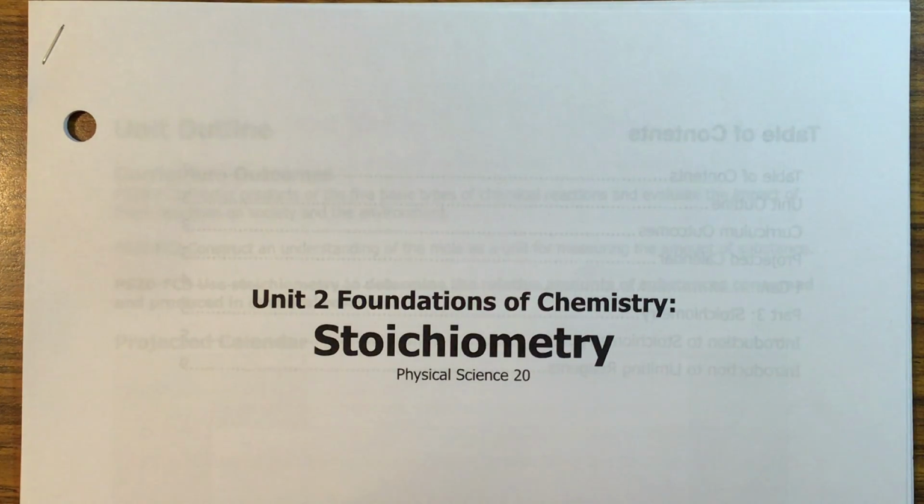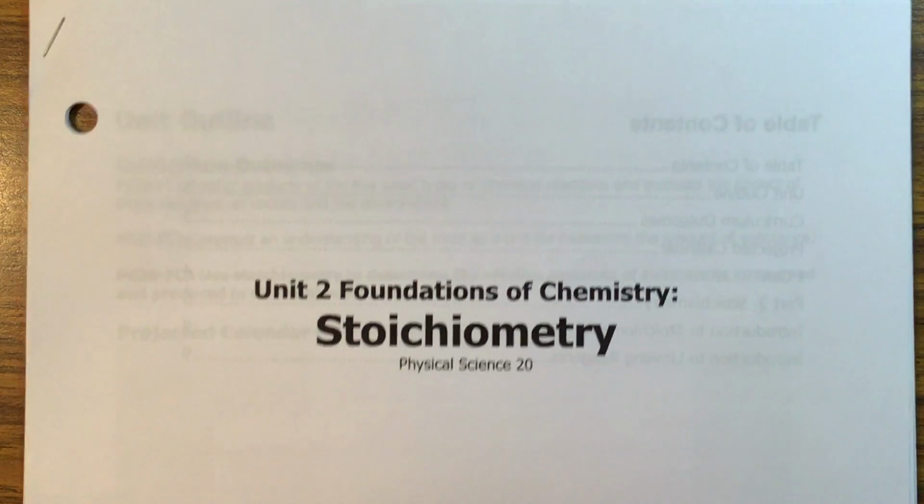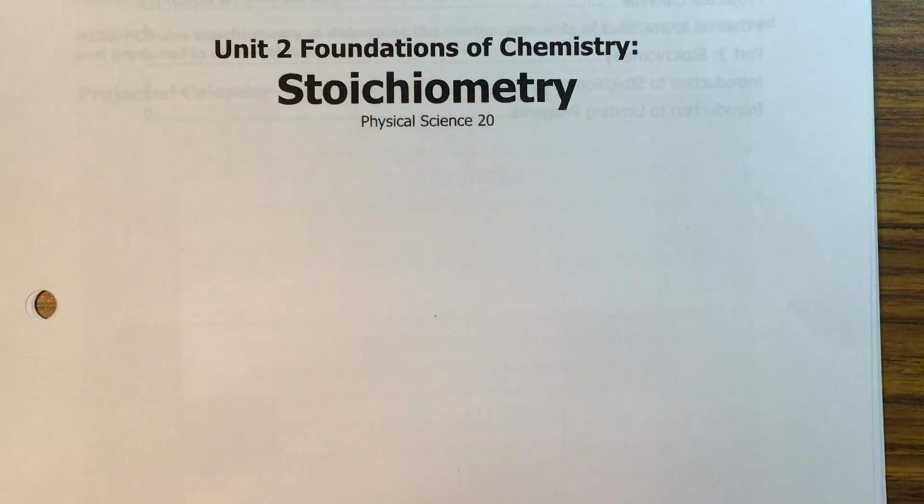Let's get started on the notes for stoichiometry. But before we do that, I'm going to give you one more quick example illustrating what stoichiometry is all about. So I'm going to give you a chemical equation.